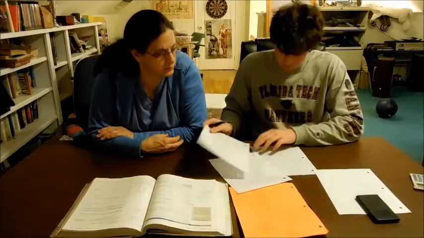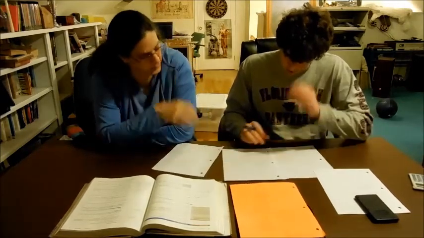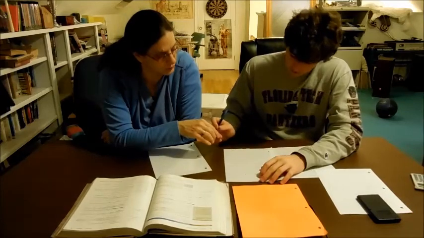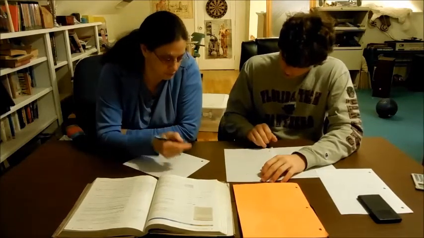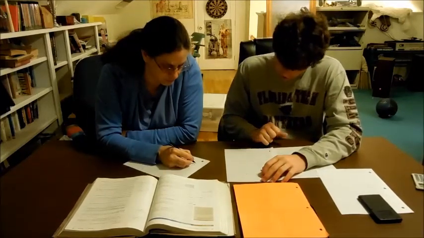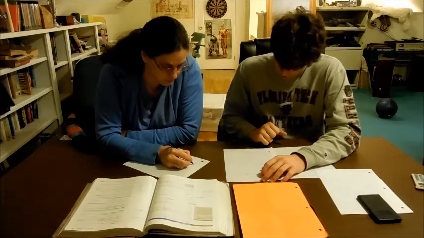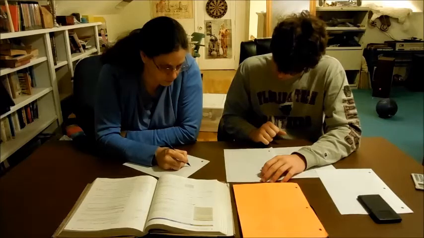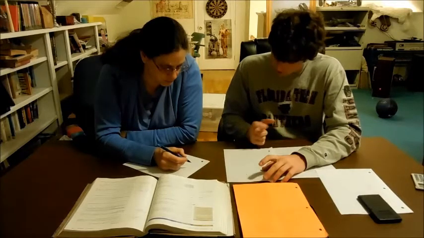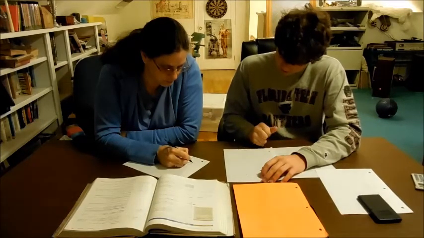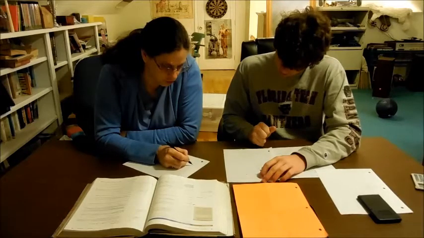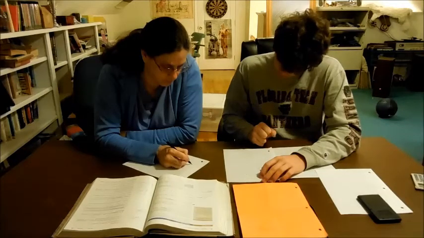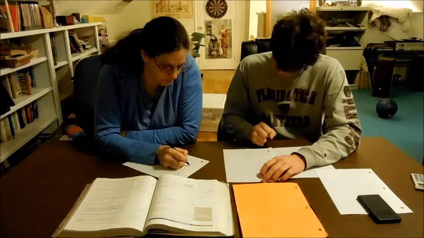Now let's go over some practice problems. For the sum and difference rule, if y equals 2x squared plus 5x, what is the derivative of y? It would be the derivative of each term, so in this case it would be 4x plus 5.